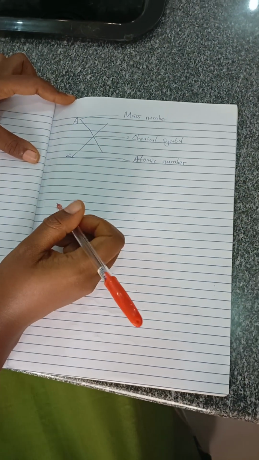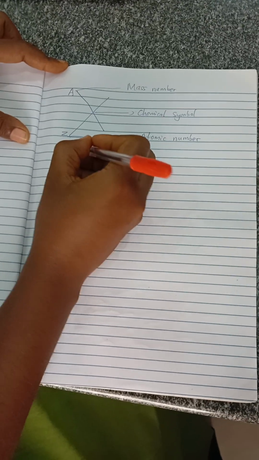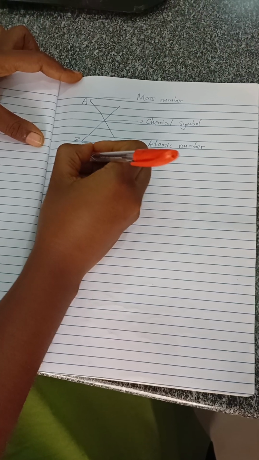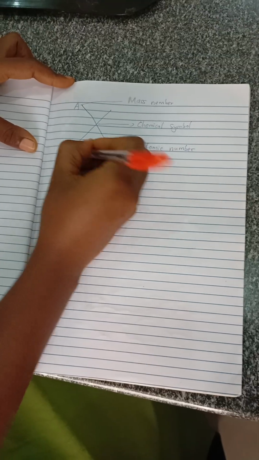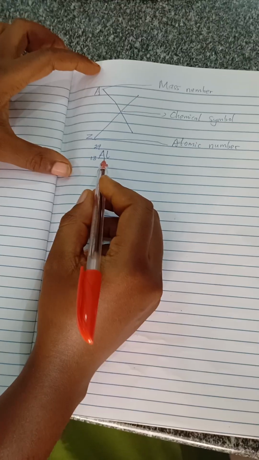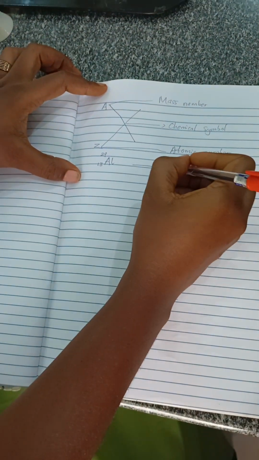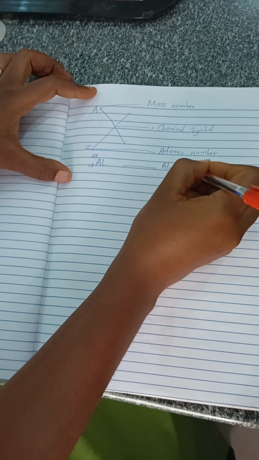So if we have an element, say aluminium, which is 13 and you have 27 here. What it basically means is that this X, the chemical symbol here, is aluminium.